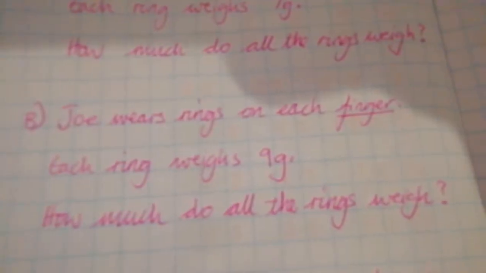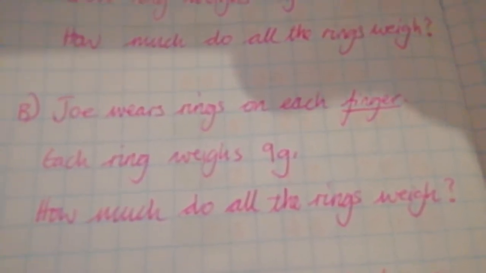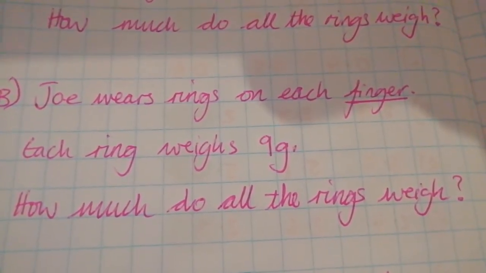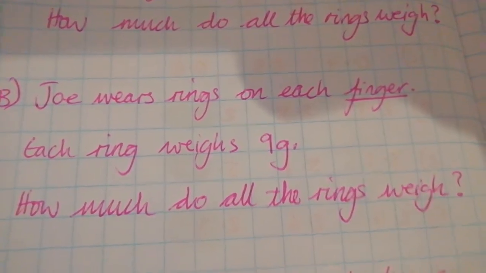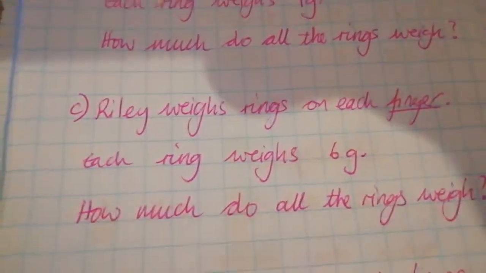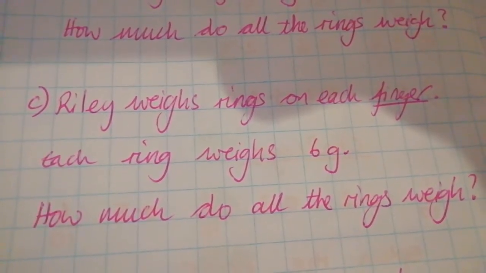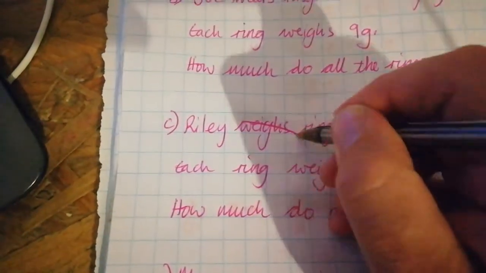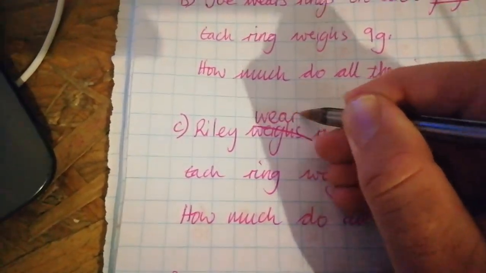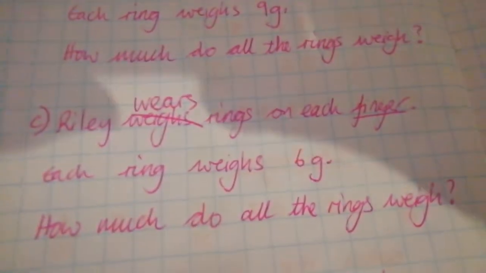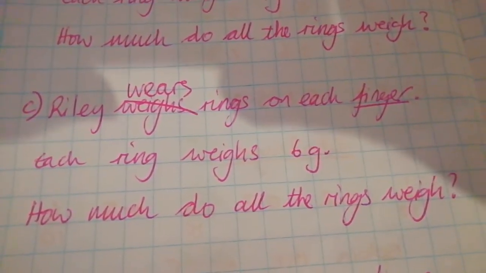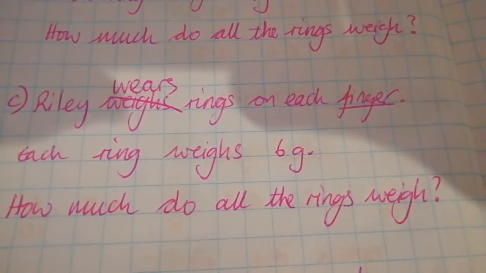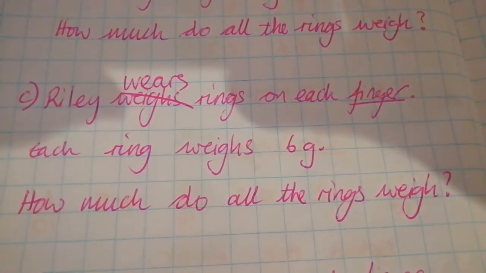B. Joe wears rings on each finger. Each ring weighs 9 grams. How much do all the rings weigh? Pause it there. Have a go at B. C. Riley wears rings on each finger. Each ring weighs 6 grams. How much do all the rings weigh altogether? Pause it there.